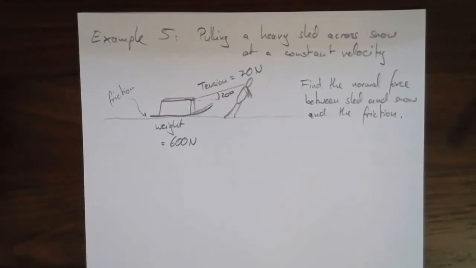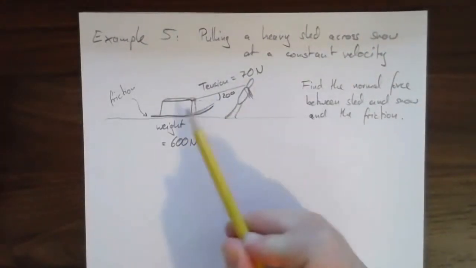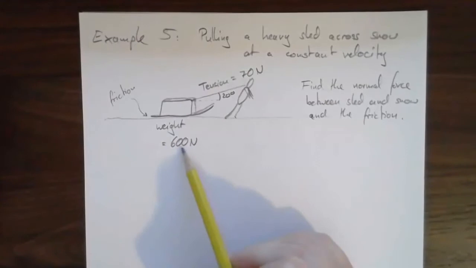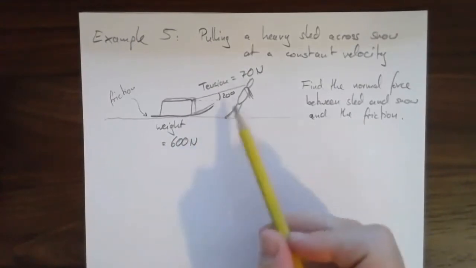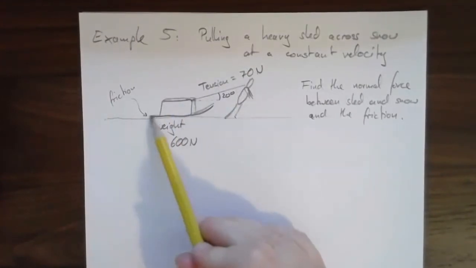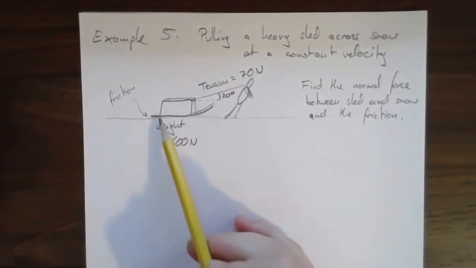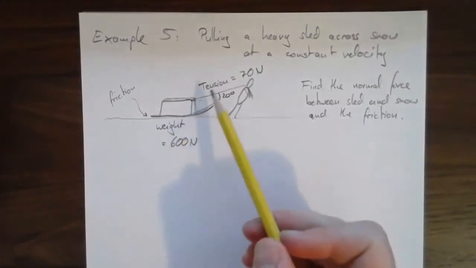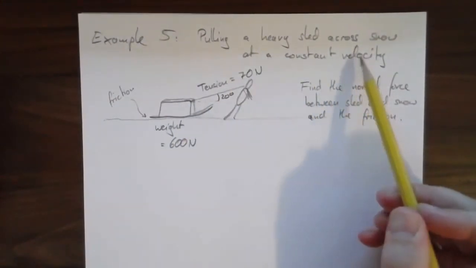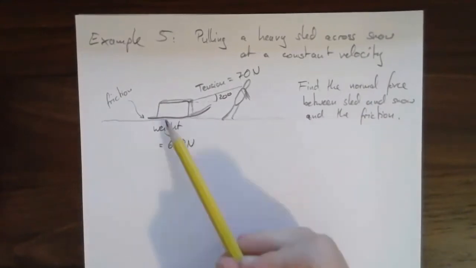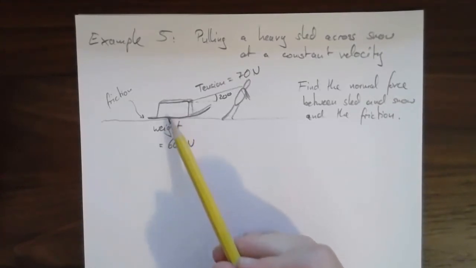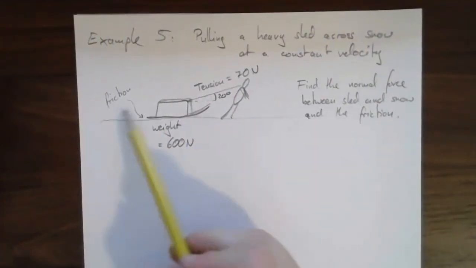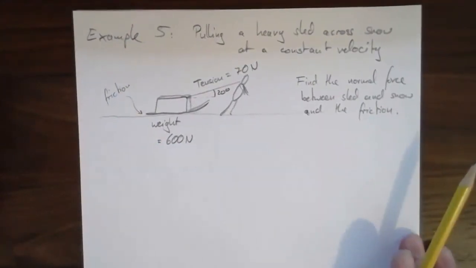Okay, here's example 5. I'm imagining I'm pulling a heavy sled. Its weight is 600 newtons. I'm pulling it across snow. The snow is fairly smooth, but there's a little bit of friction between the sled and the snow. And I'm pulling it with a constant velocity. So we want to find the normal force between the sled and the snow, like the support from below that stops the sled from just falling into the ground, and we want to find the strength of the friction.